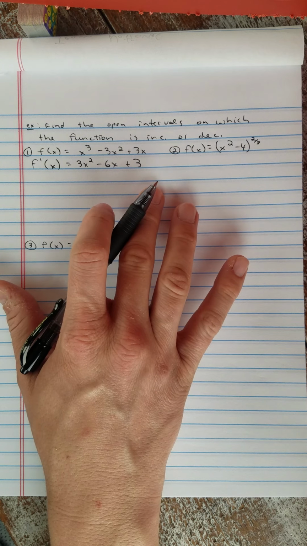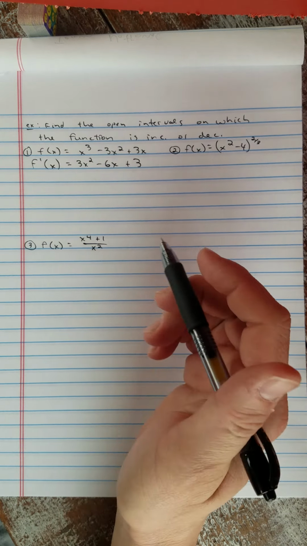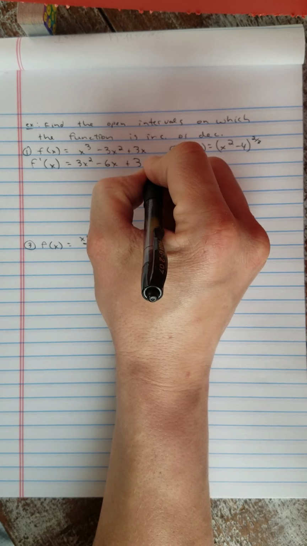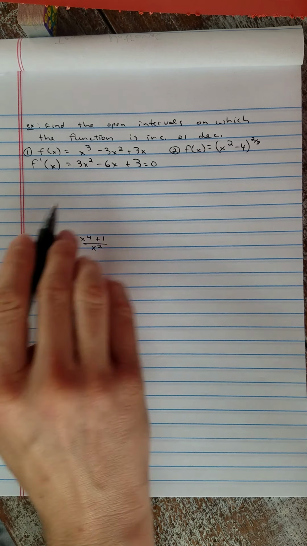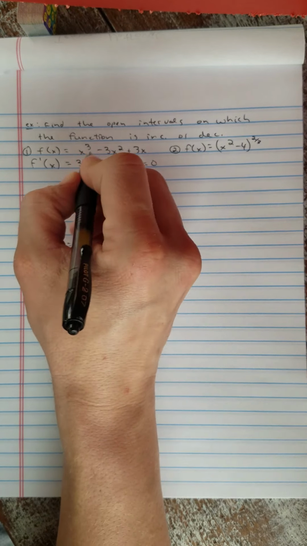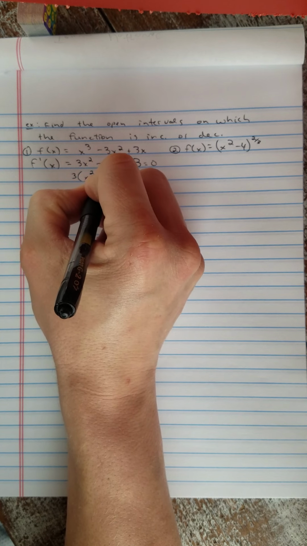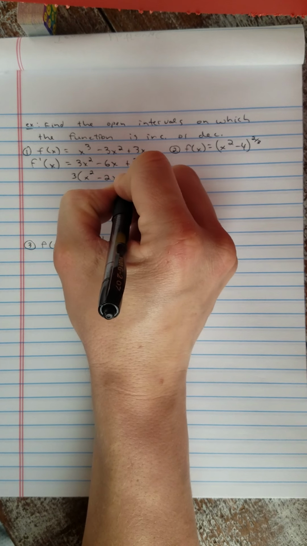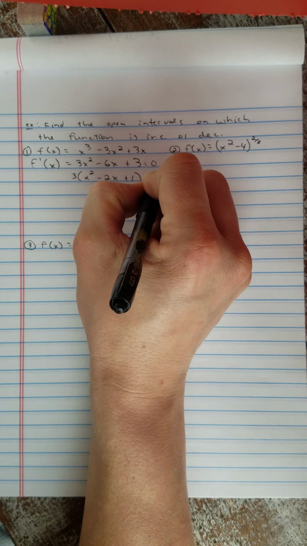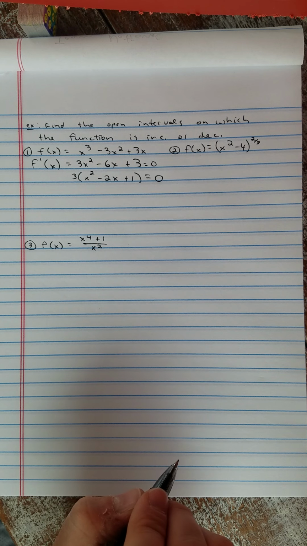So what we have to do is find the values for which this derivative is 0. So we set that derivative equal to 0, and in the case of a polynomial, we factor. We can undistribute 3 from all those. We get x squared minus 2x plus 1 equals 0, with the 3 factored out on the outside.